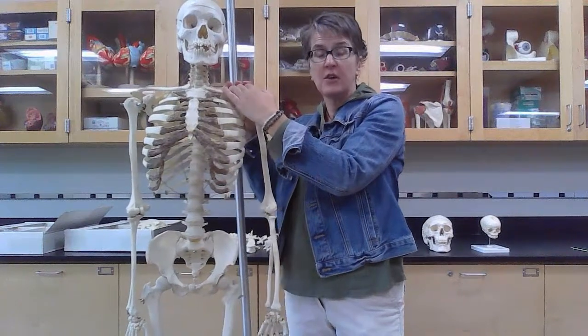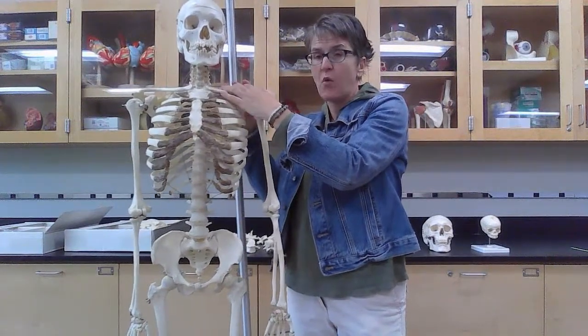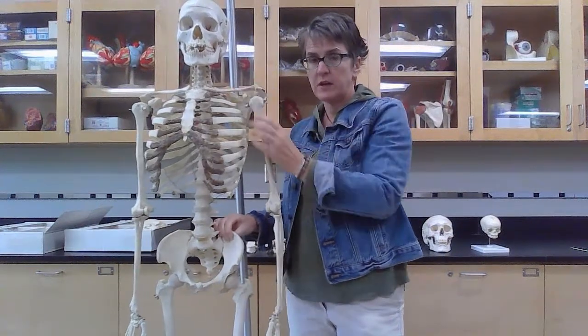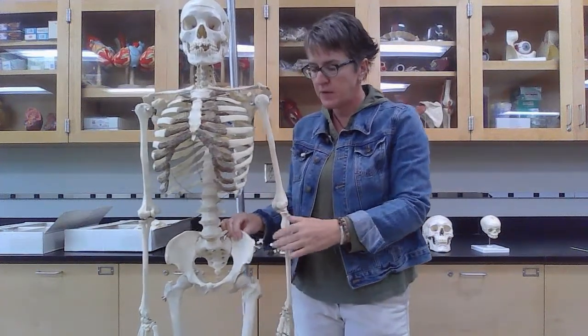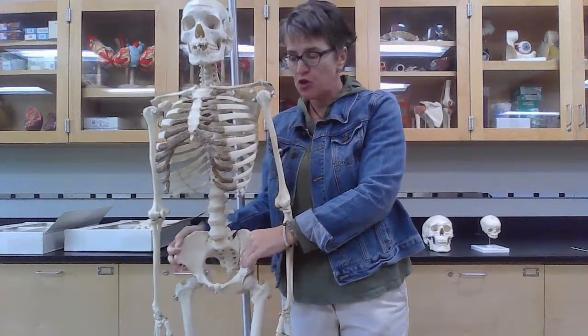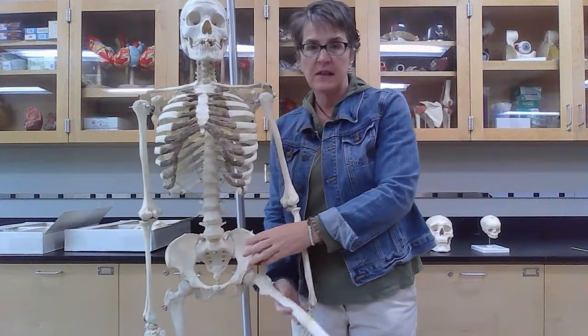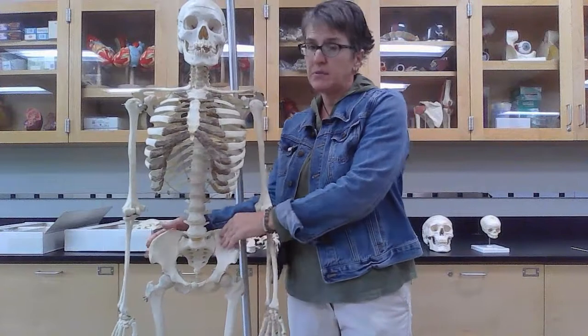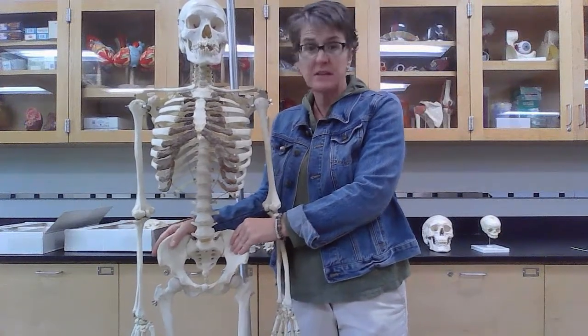That's the pectoral girdle holding the upper limbs, and then you'll have the pelvis, the pelvic girdle, holding the legs onto the torso. A lot of people think the pelvis is part of the axial skeleton. It's not. It's appendicular.